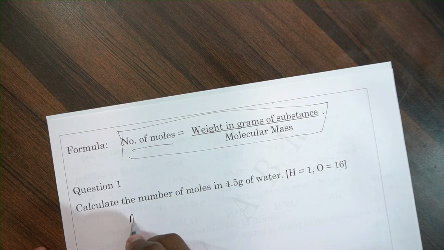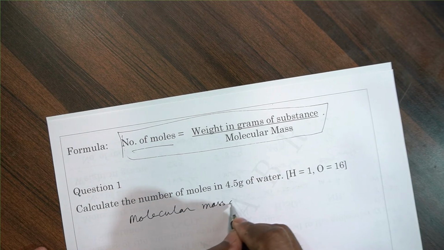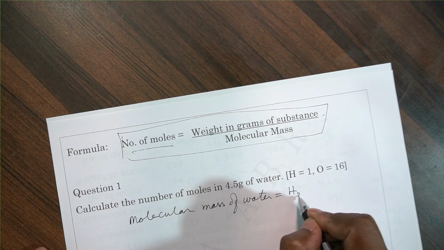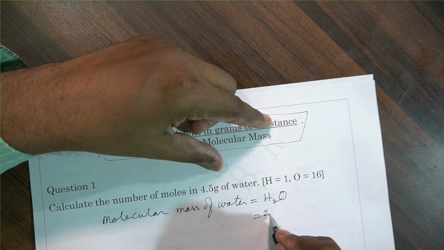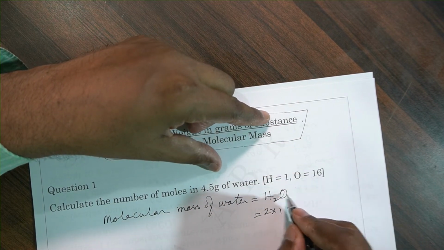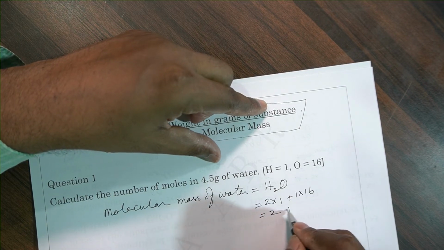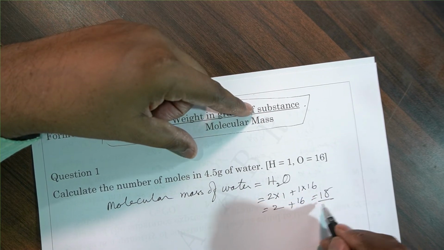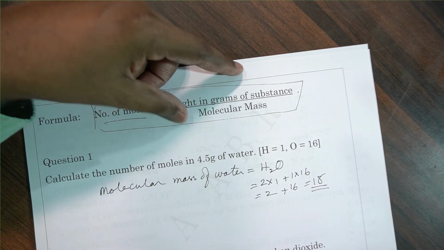What to do? First, molecular mass. Molecular mass of water. H2O. Water, we know the formula H2O. That is equal to 2 hydrogens, 2 into 1. We know hydrogen atomic weight is given as 1, plus oxygen, 1 oxygen into 16 grams. That's equal to 2 plus 16 is equal to 18. So 18 is the molecular mass of water. So how many moles are there in 4.5 grams of water?